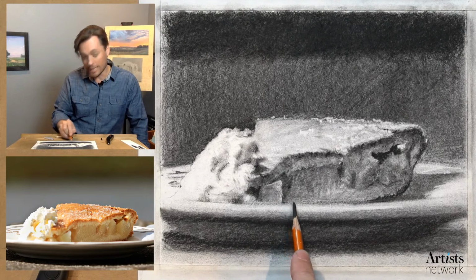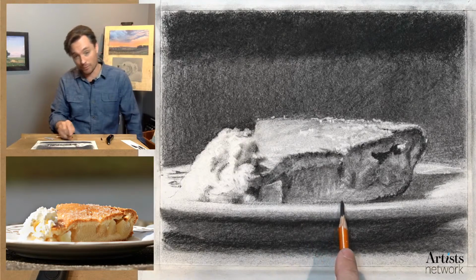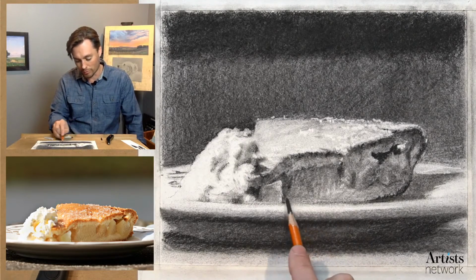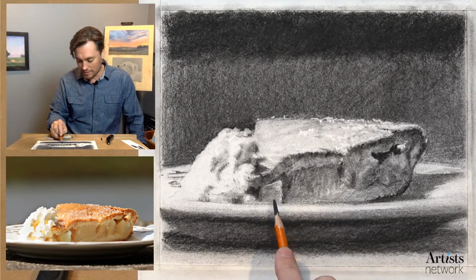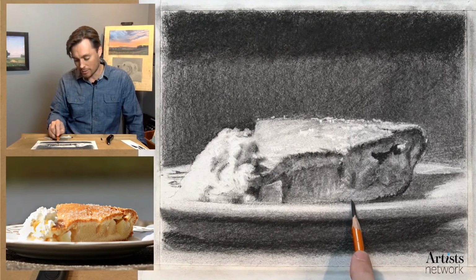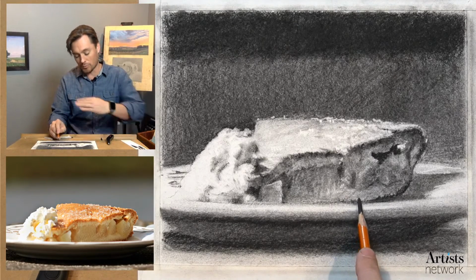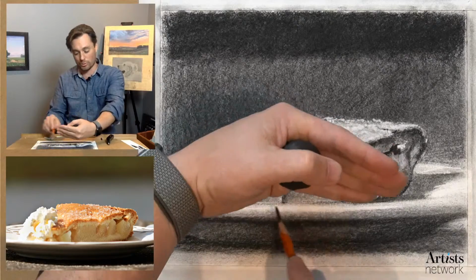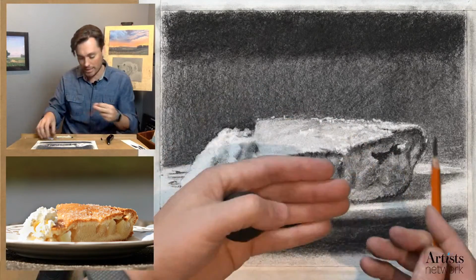And especially along this edge, I don't want that to feel too consistent. I want to break up that edge. So as you follow along from left to right, it's constantly changing. And as I drop in these darker values here, if I can create them using vertical lines, those vertical lines contrast against that horizontal edge, and again, that pops that edge forward.